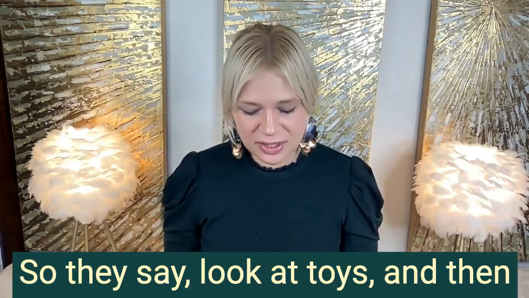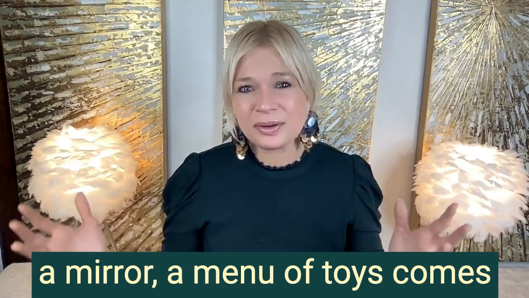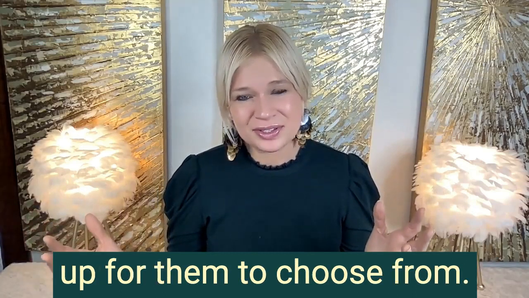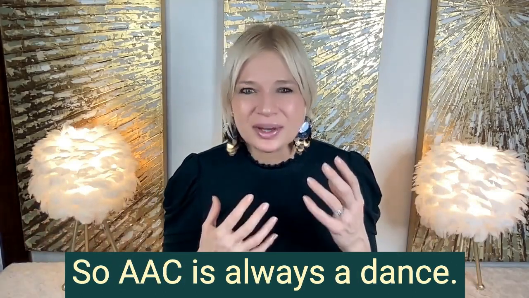When they go to the next screen, they say, look at toys, and then a menu of toys comes up for them to choose from. So AAC is always a dance.